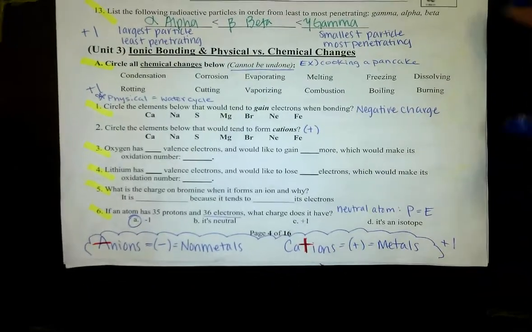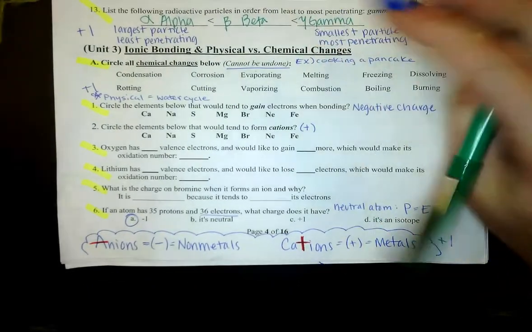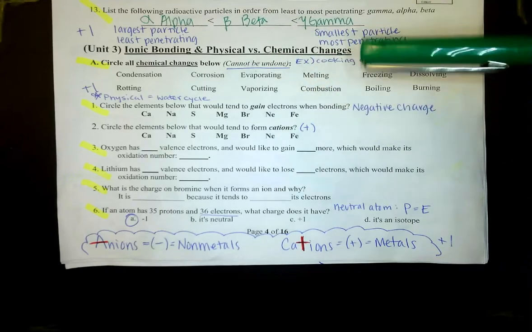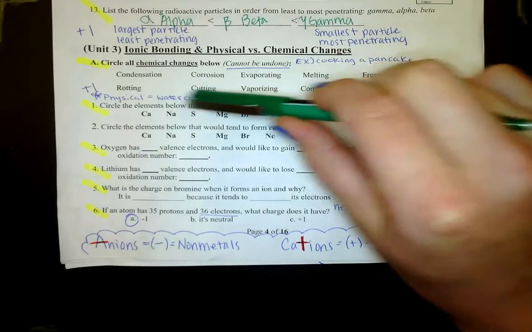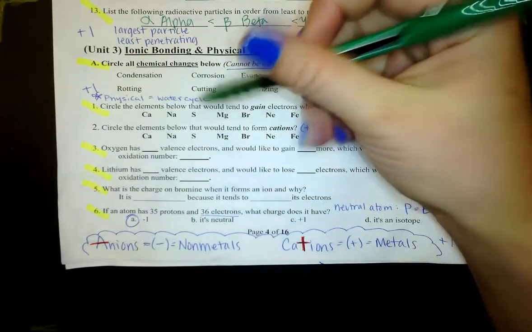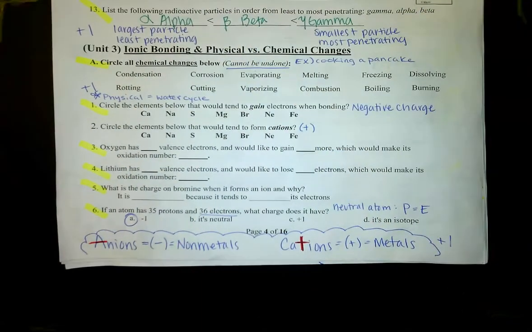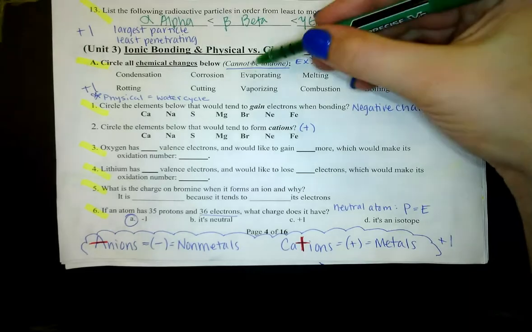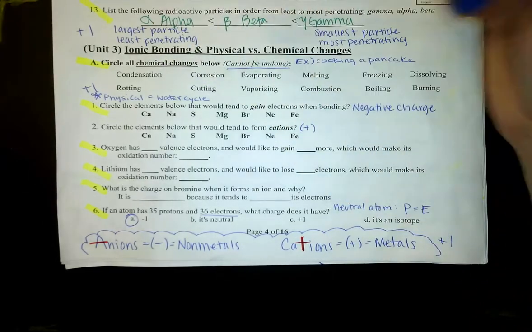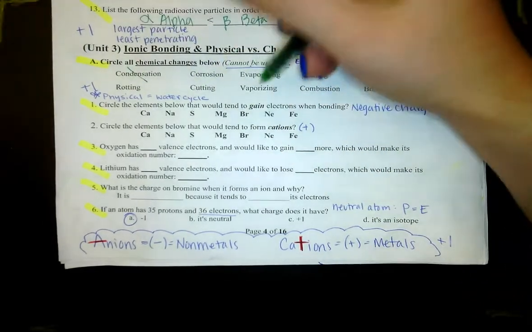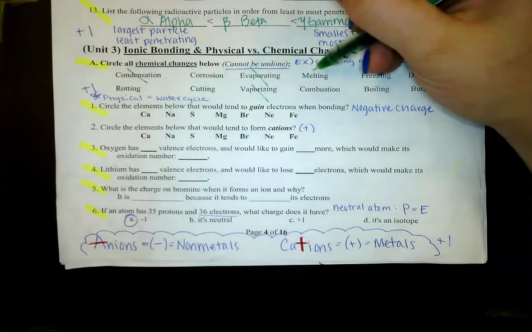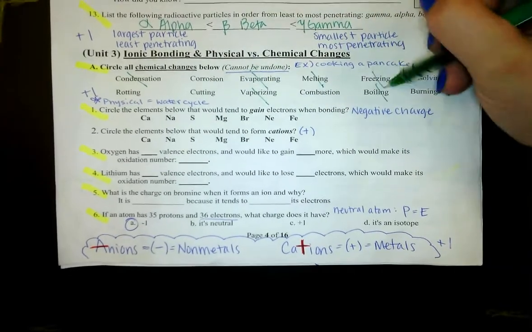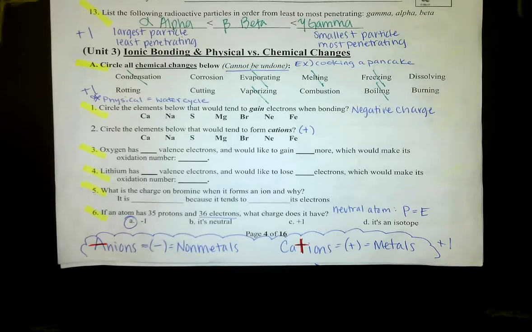All right, for Unit 3, ionic bonding and physical versus chemical changes. The first thing I want you to put is physical changes you want to think of as the water cycle. Okay, so anything that happens in your water cycle can be undone. Chemical changes cannot be undone. Okay, so condensation, vaporizing, evaporating, melting, boiling, freezing, those are all parts of your water cycle, so they can be undone.